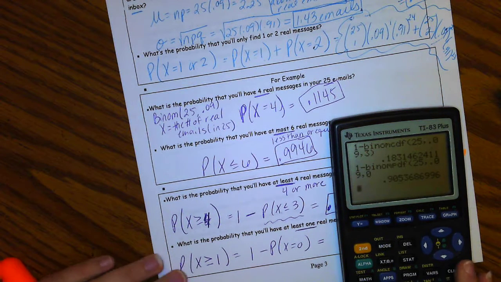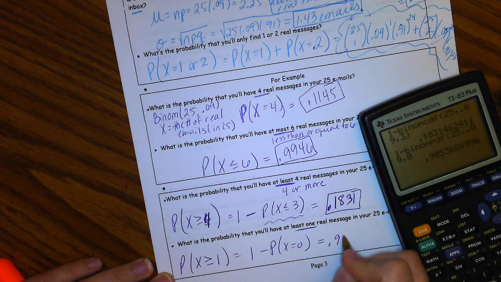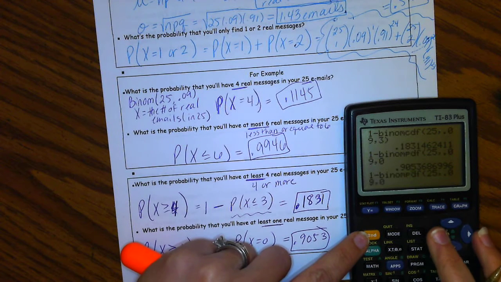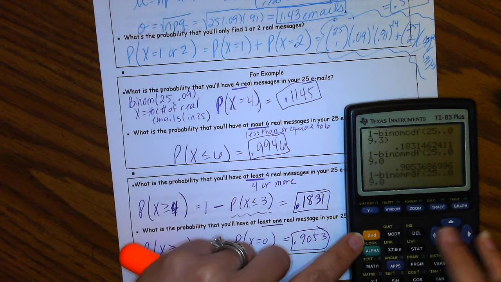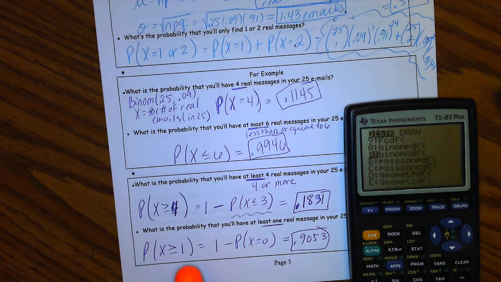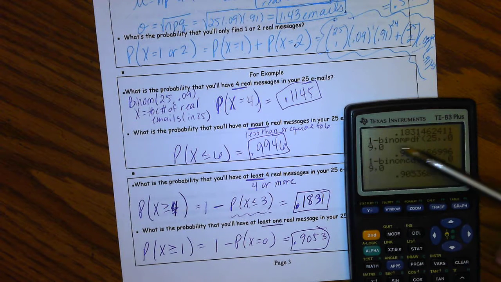If you'll notice, I actually get the exact same answer if I would have chosen to do a CDF here. Let's just do it this way. Notice I'm going to get the exact same answer because whether you do just 0 or fewer, there's actually nothing fewer than 0.